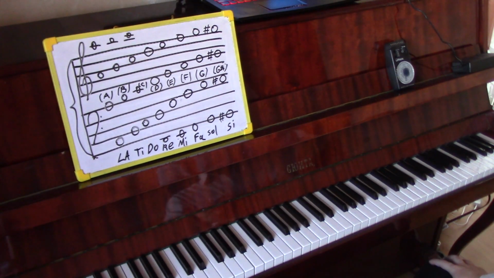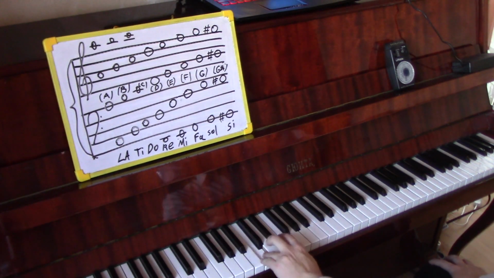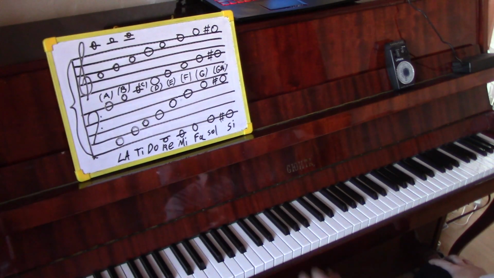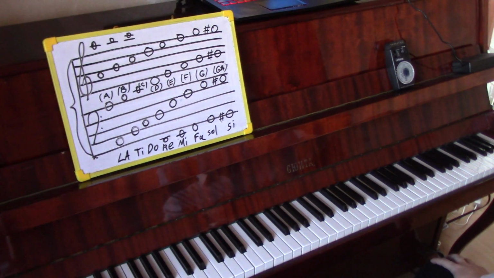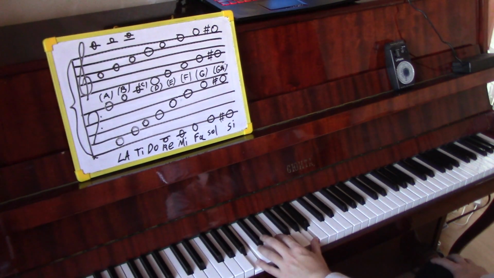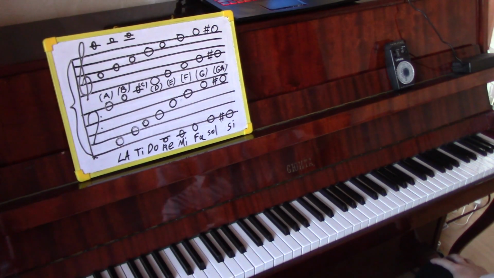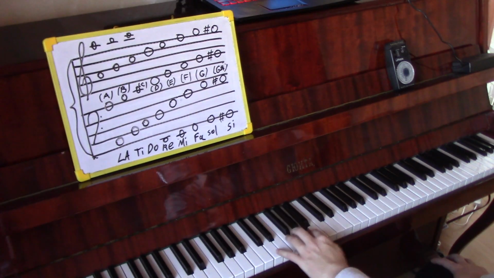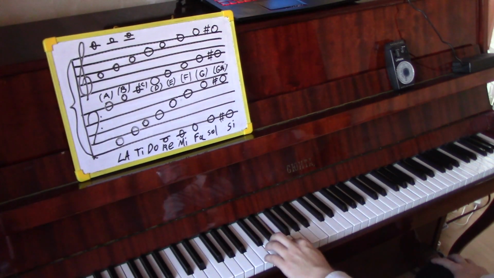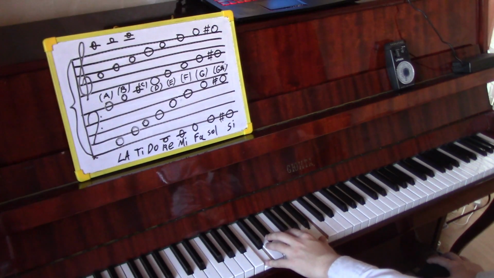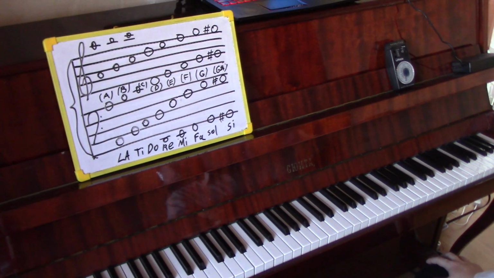And you go ti, do, re, mi, fa, sol, la, ti, la. La, sol, fa, mi, re, do, ti. La, ti. So that's a, let's see, that's a minor seventh. Now I have do, re, mi, fa, sol, la, ti, do, ti. Ti, la, sol, fa, mi, re, do. Ti, do. That's a major seventh. So between do and ti.